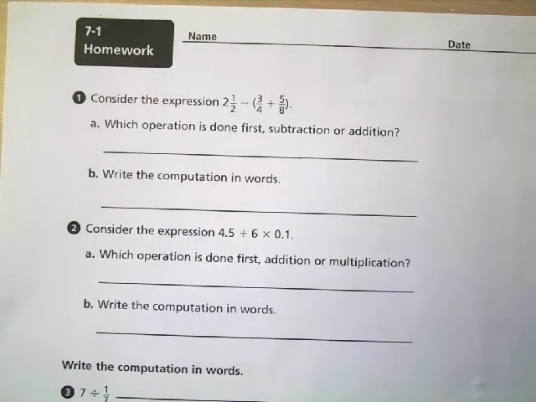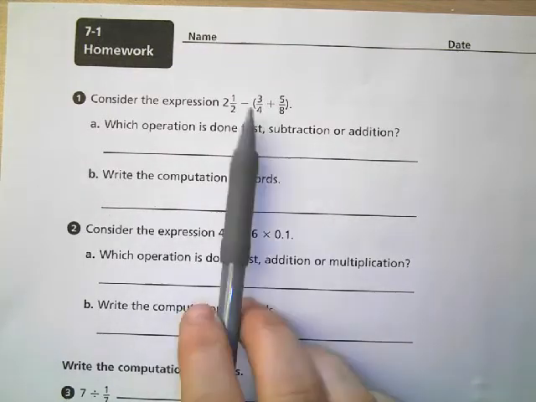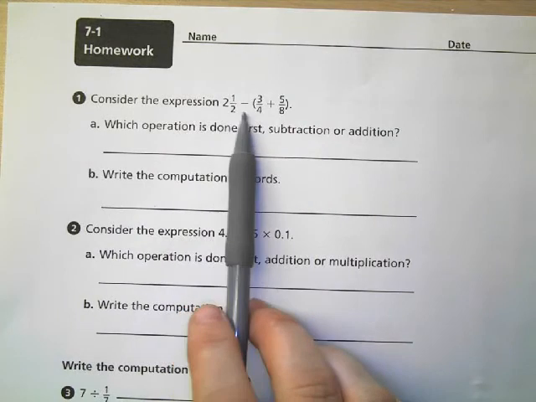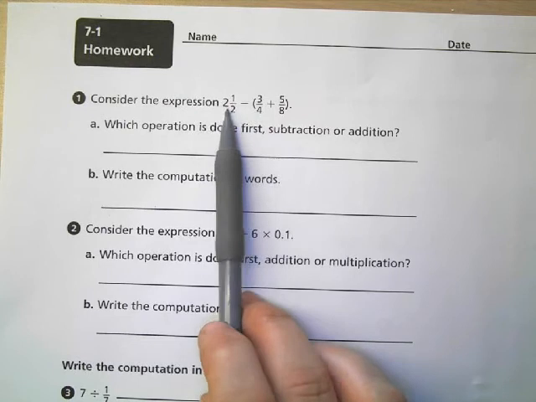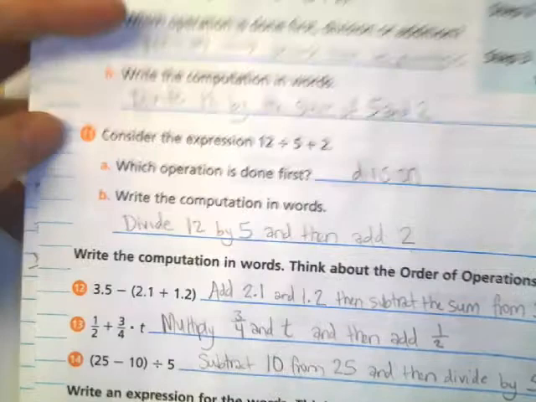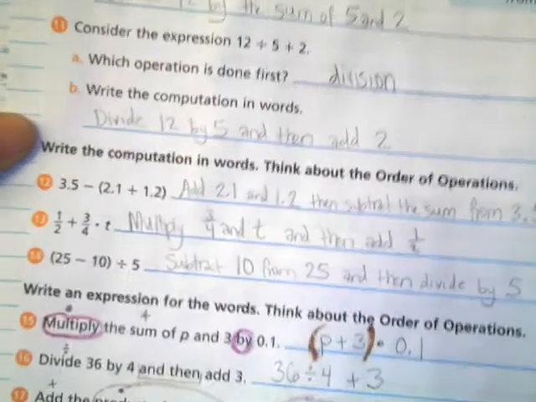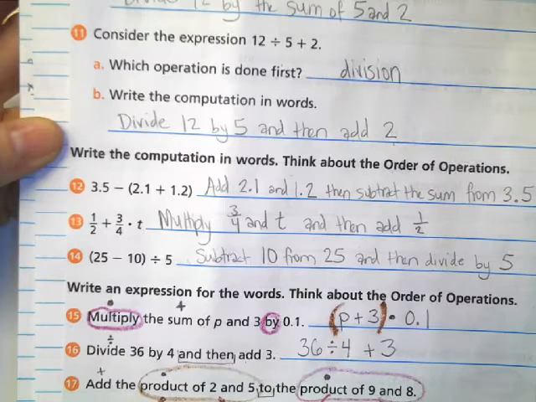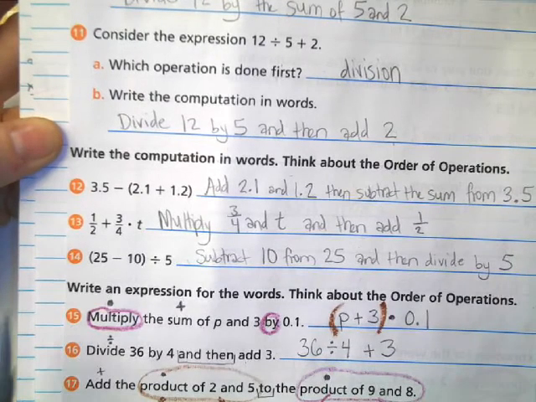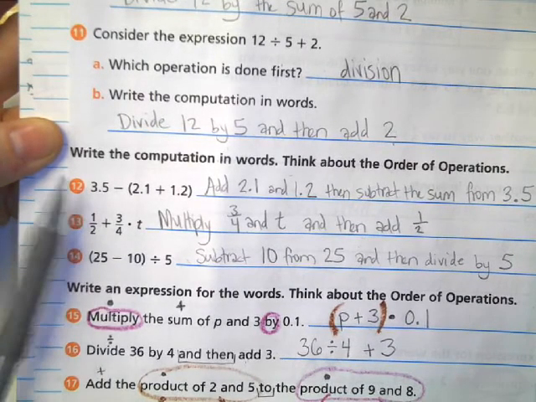So it says that I'm considering this expression. It says what happens first, write the computation in words. Here's why it's going to be super helpful to you. Because I can look at my journal and go, okay, where is there a problem that has parentheses and I'm subtracting from something? So I look at all my examples. Has parentheses and I'm subtracting from something. Do you see it anywhere?